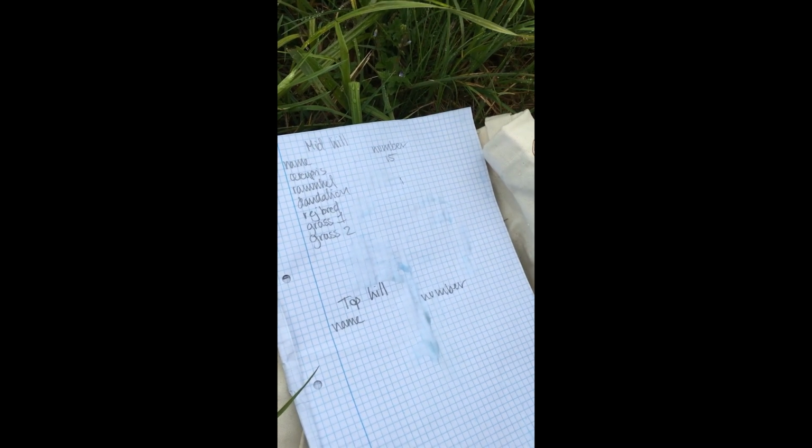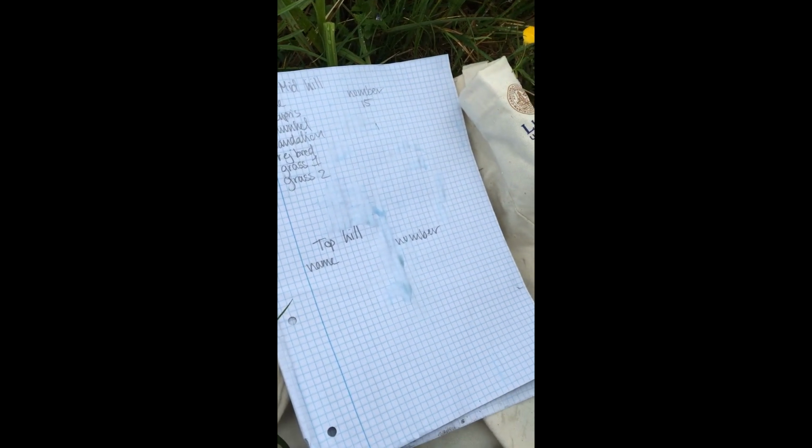And when I'm done with the first quadrant, I'm going to move to the top of the hill and put down my quadrant again and do the same thing.